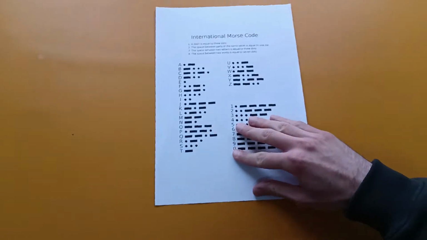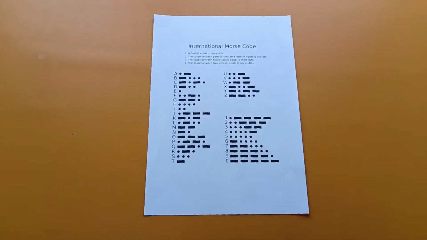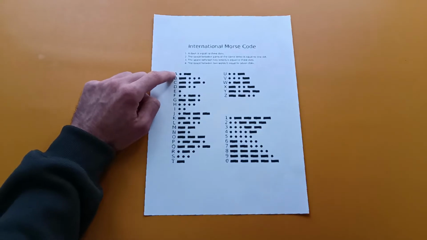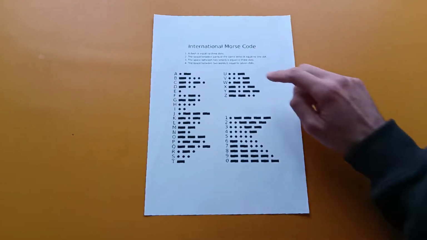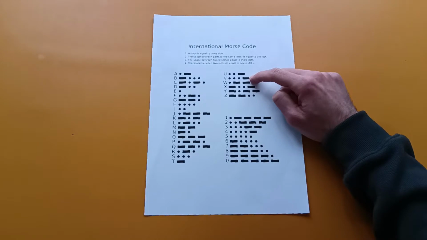It's a system that turns letters, numbers, and punctuation marks into long-duration signals, short-duration signals, or a combination of both. The short signal is represented by a dot or dit. The long signal is a dash or a da. Here's how the modern version of Morse code looks. And yes, I agree, it's scary. A is dit da, E is dit, V is dit dit dit da.